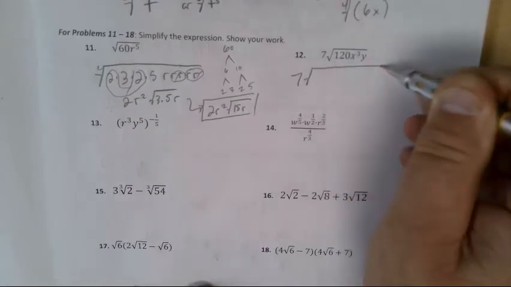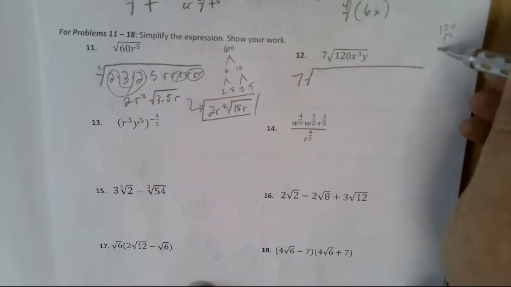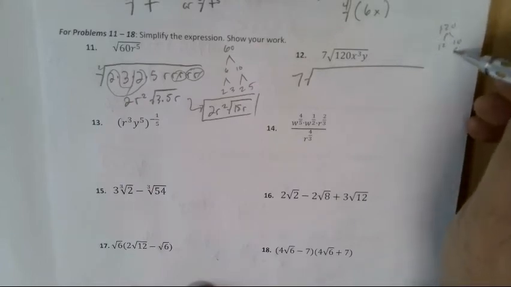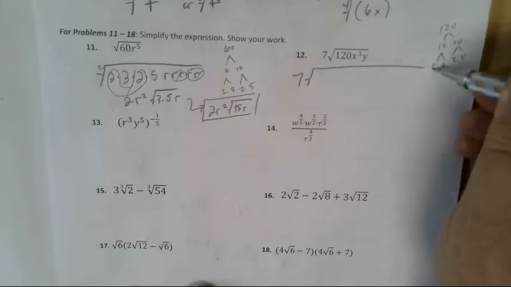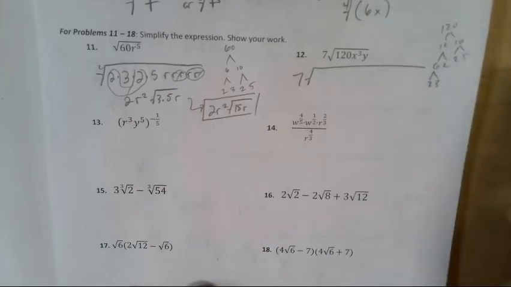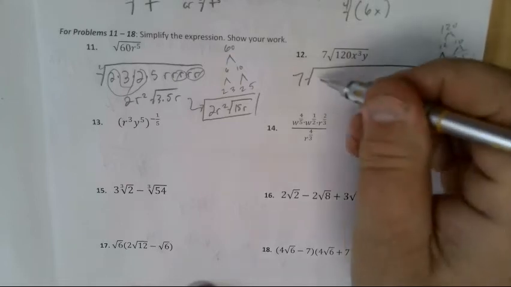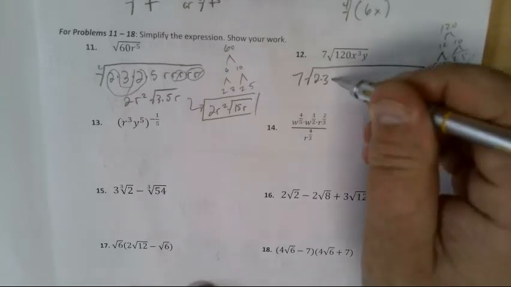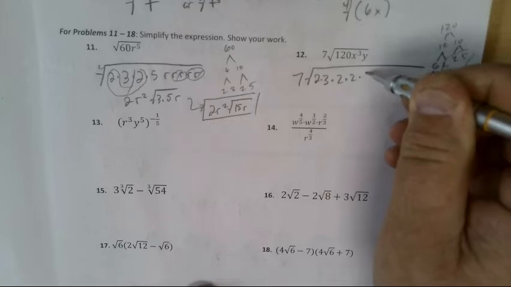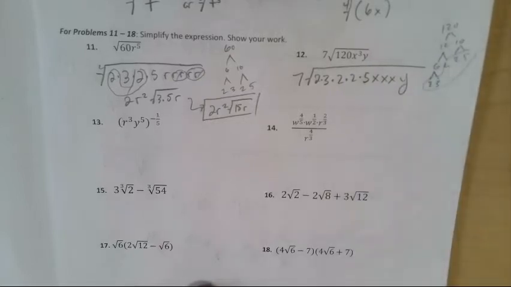7's already out there. Sorry, I'm yawning here. 120. Come off to the side. 120 is the same as 12 times 10. 10 is the same as 2 times 5. 12 is the same as 2 times 6. 6 is 2 times 3. So all in all, there's my ends. 2 times 3 times 2 times 2 times 5. X cubed, so that's 3 x's and a y.